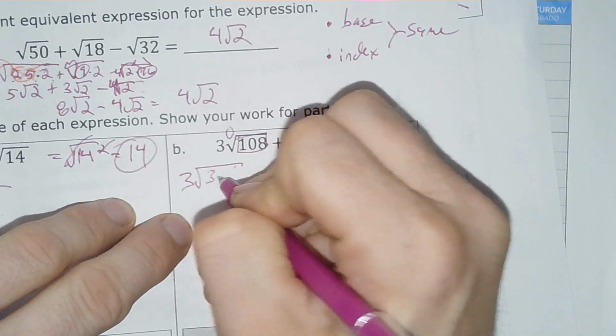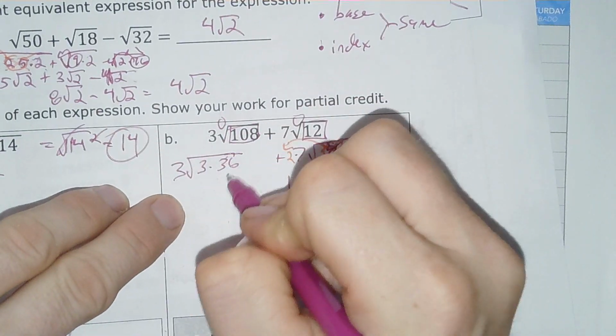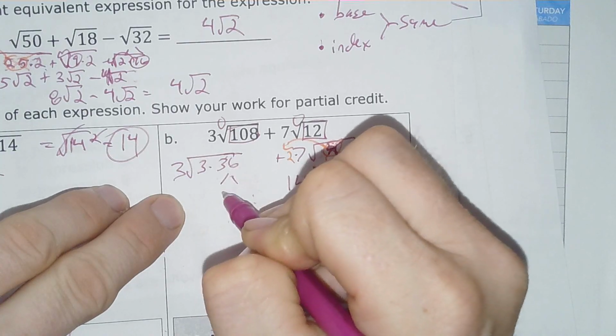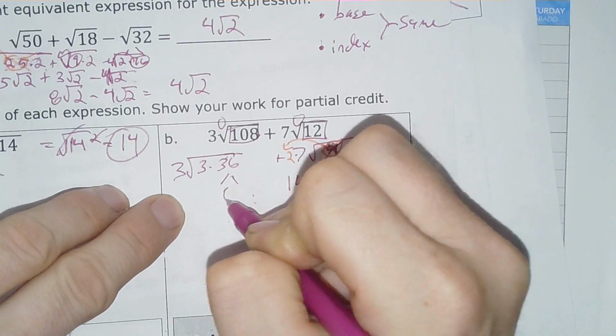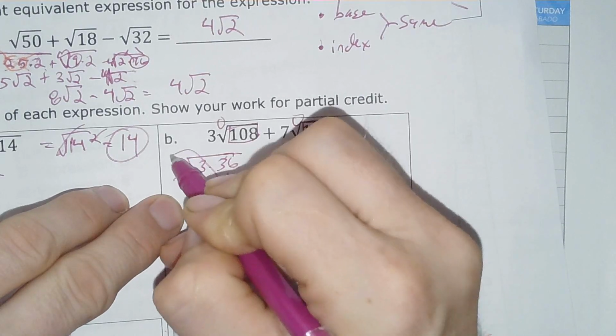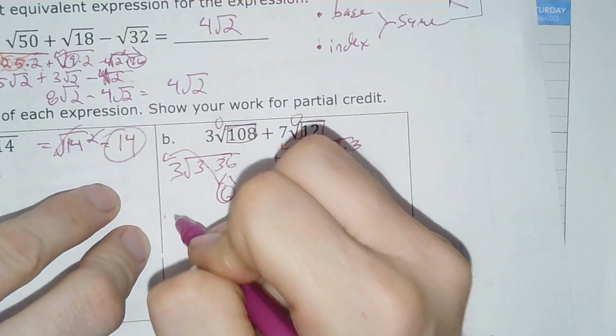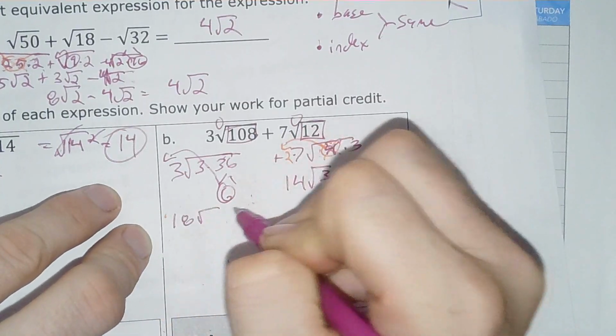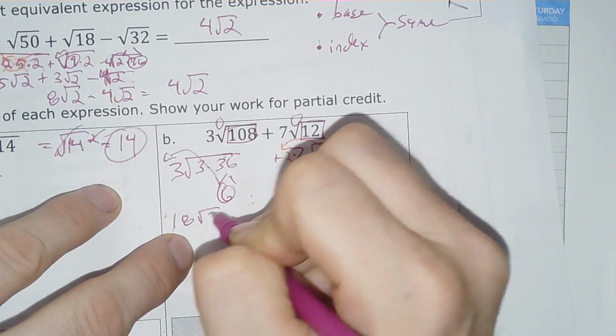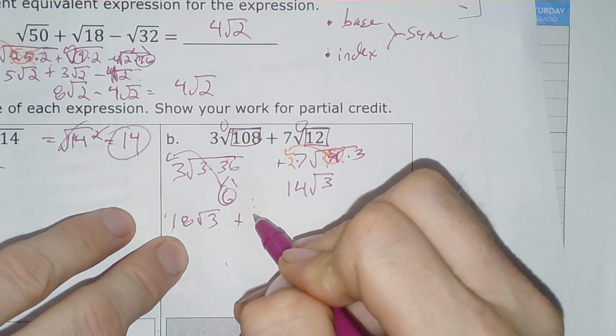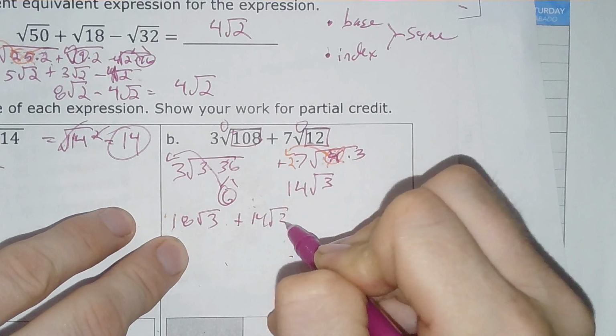So it's 3 times 36. I knew something looked wrong. And then 6 times 6 is 36, right? So I can bring this 6 out. So it's going to be 18 times the square root of 3 plus 14 times the square root of 3. That looks more correct, right?